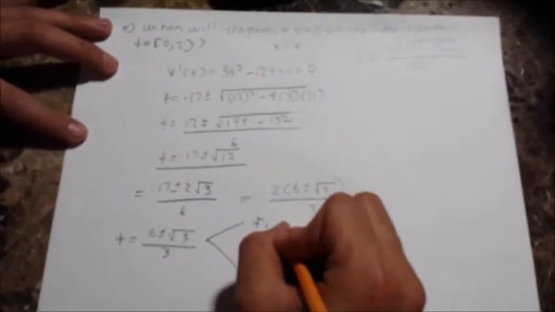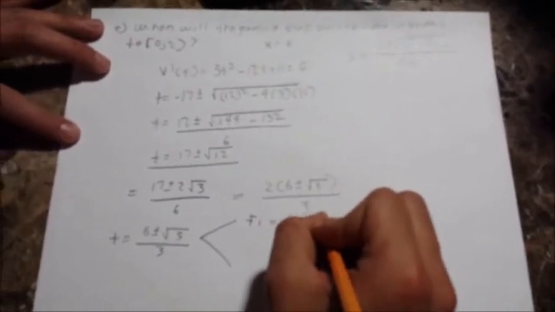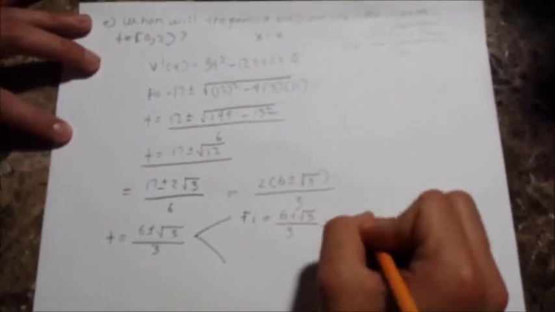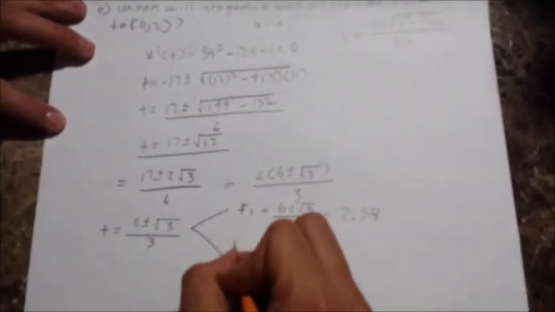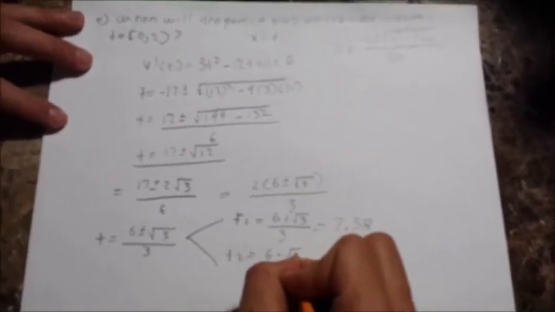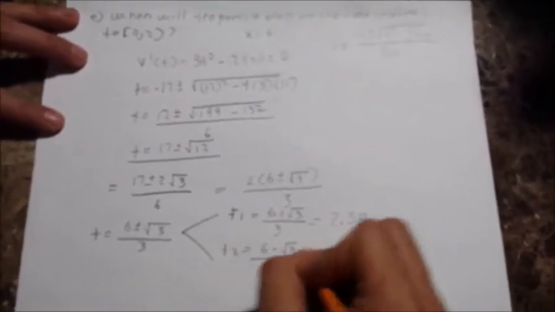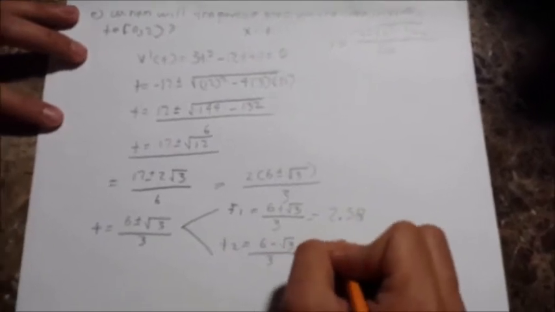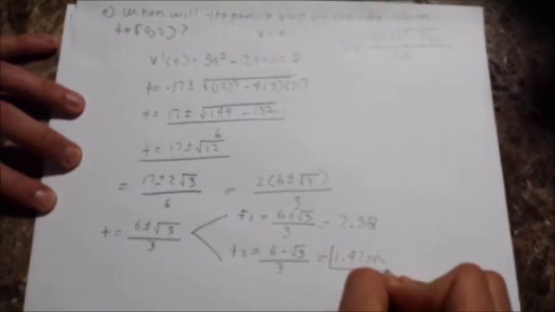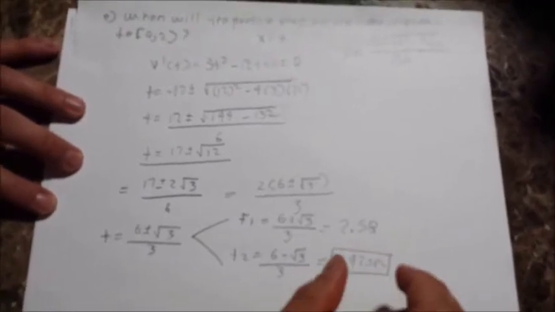T1 is equal to 6 plus square root 3 over 3, that is equal to 2.58, and T2 is equal to 6 minus square root 3 over 3, that is equal to 1.42 seconds. This is the result that we have to use because it's inside the interval 0 and 2.